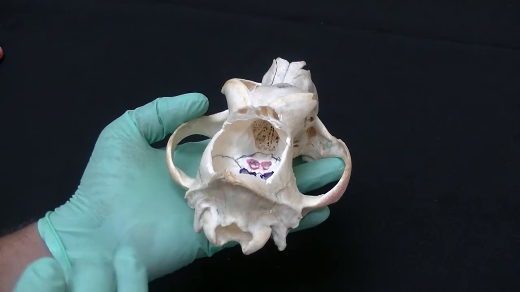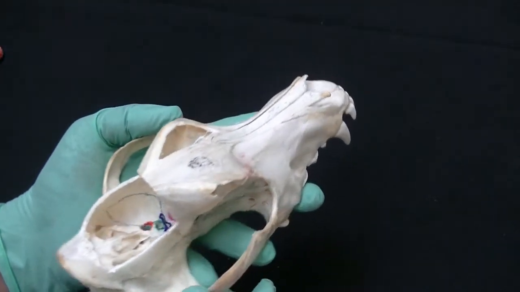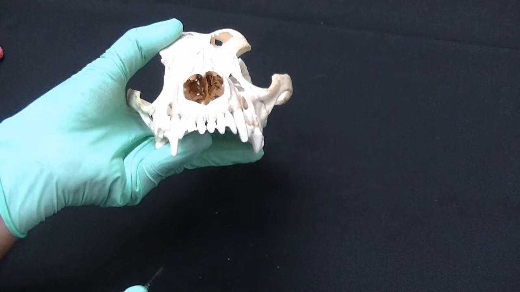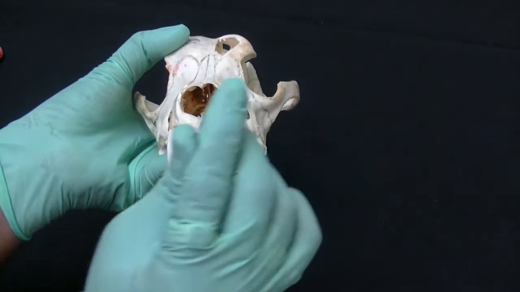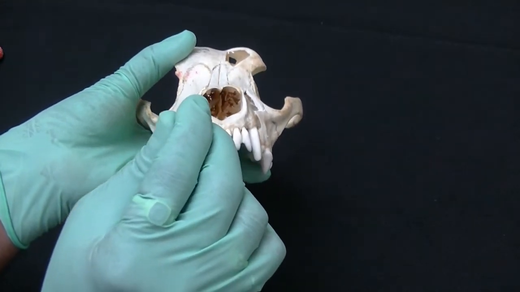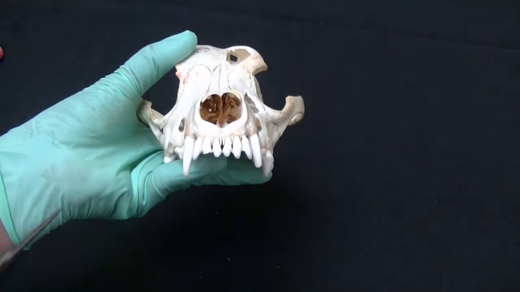There is another part associated with the ethmoid bone which is called the perpendicular plate of the ethmoid bone. Now if I try to see the nasal cavity from the rostral view of the skull, then I can see something which resembles the nasal septum. That plate here is the perpendicular plate of the ethmoid bone.